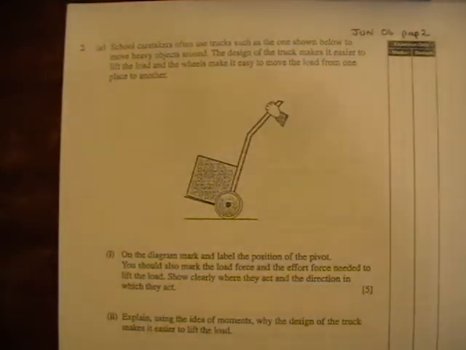This is June 6, paper 2. School caretakers often use trucks such as the one shown below to move heavy objects around. The design of the truck makes it easier to lift the load, and the wheels make it easy to move the load from one place to another.